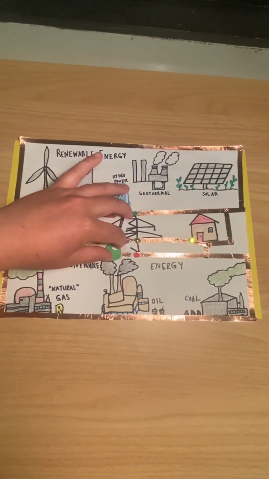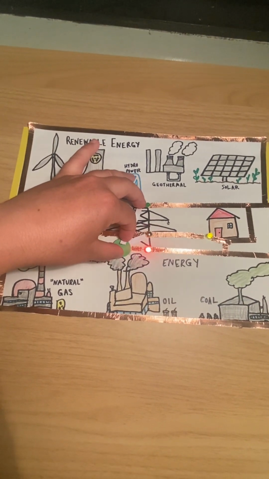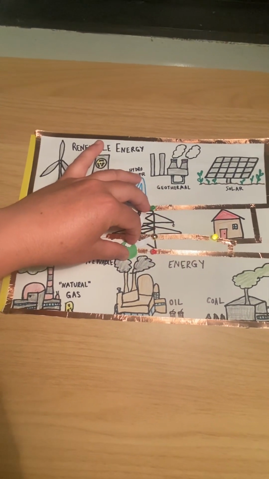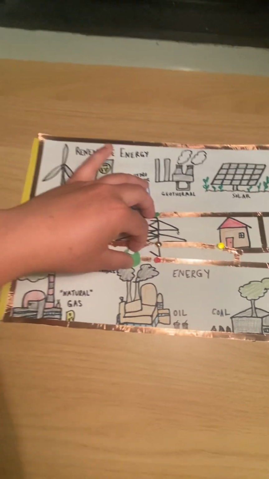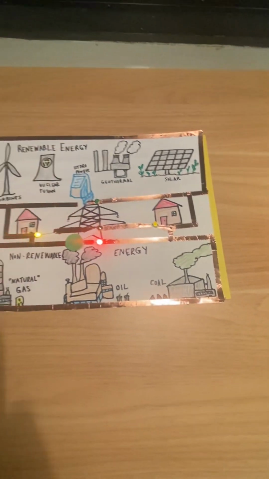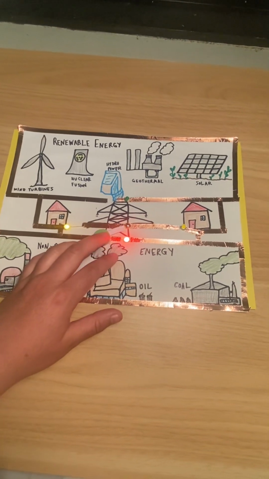And you can see here that I have the non-renewable energy red light turned on, I have the houses lit up, and we also have the renewable energy as well. So that's an example of both the non-renewable energy working as well as the renewable.